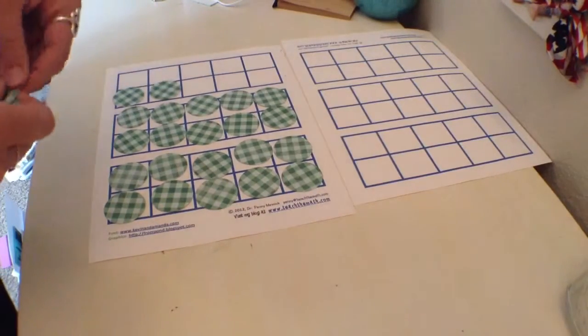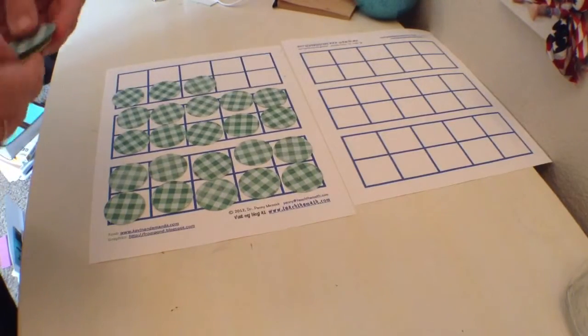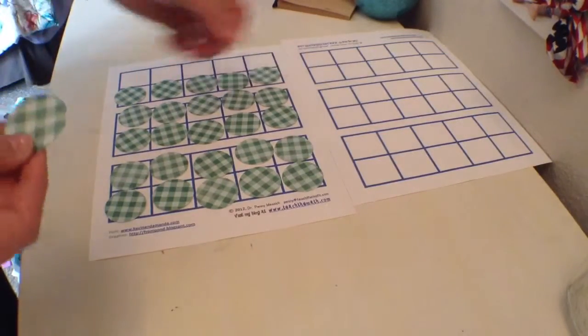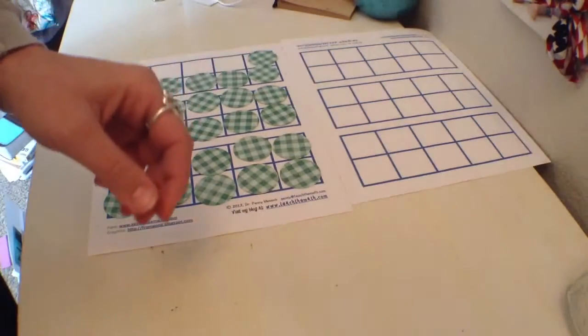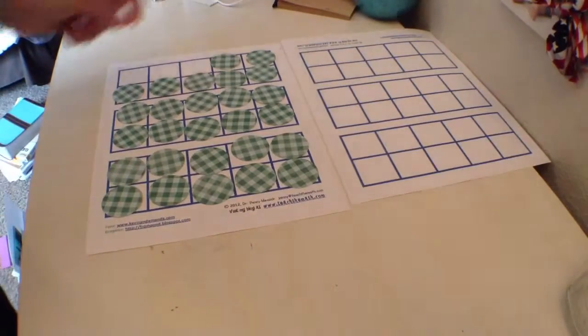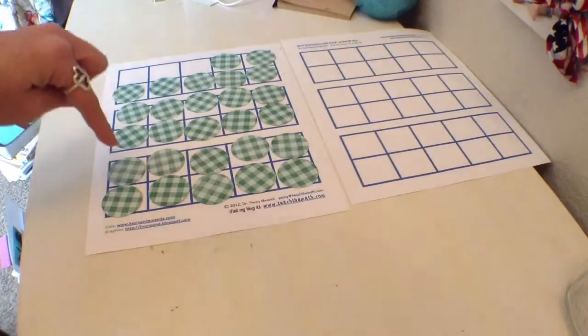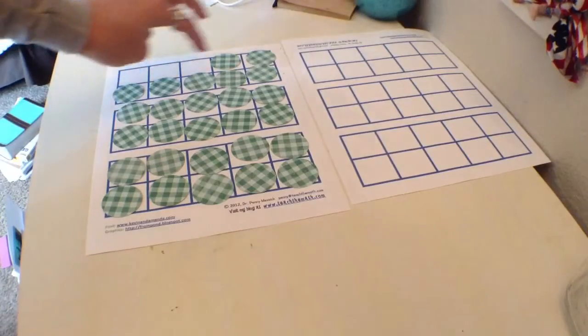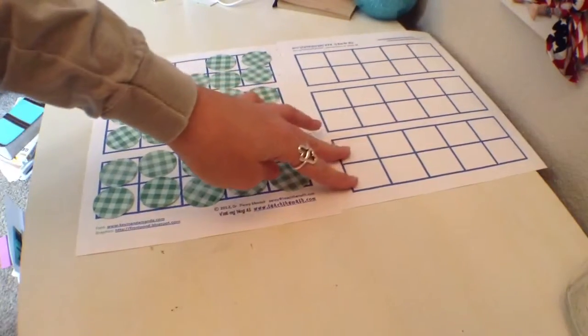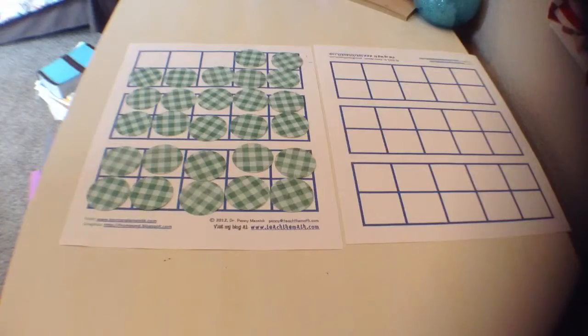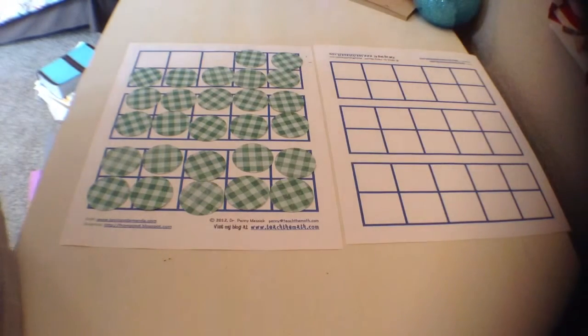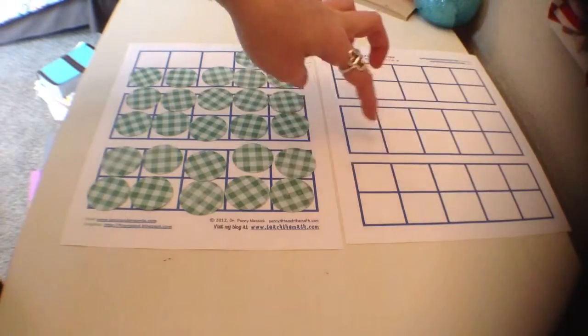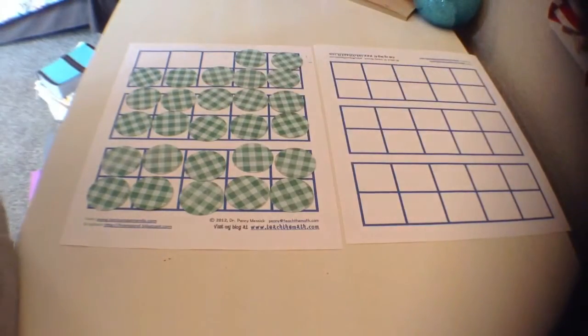1, 2, 3, 4, 5, 6, 7. So these 2 full frames represent 20, and then these extra 7 represent 27 jelly beans. Now we want to add Carlos's 16 jelly beans. We know that 16 is 1 10 and 6 1s, so we will have 1 full 10 frame and then 6 1s represented in the second 10 frame.